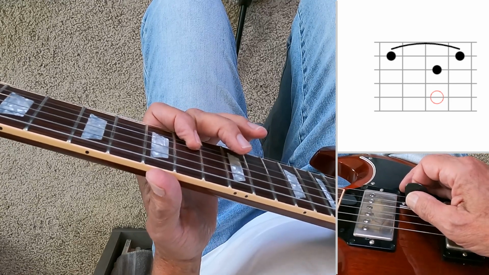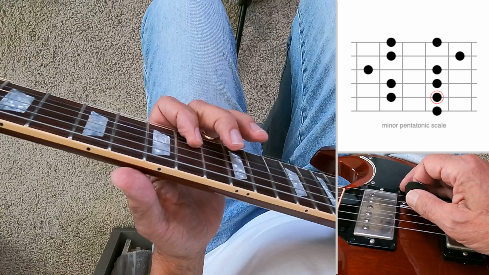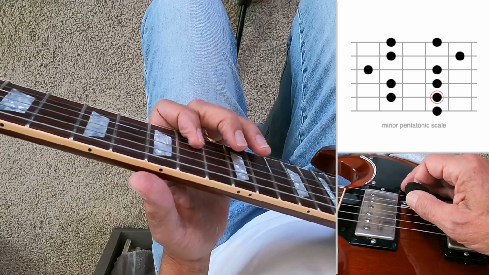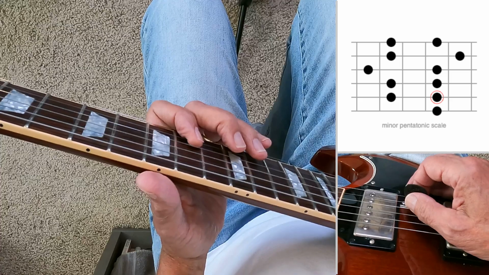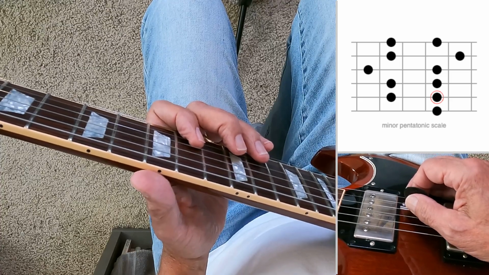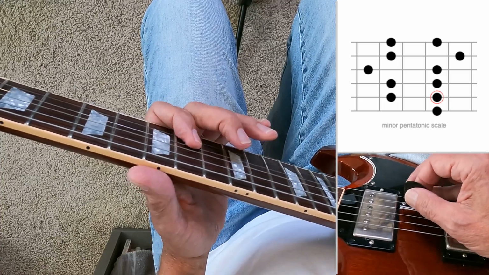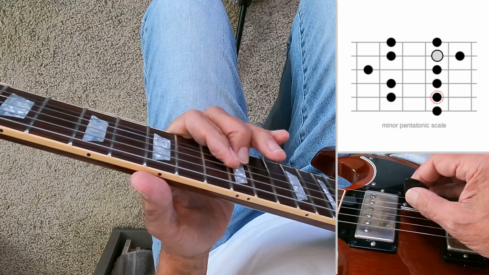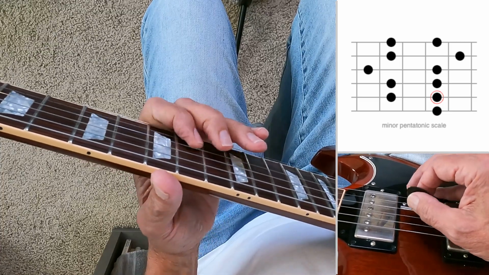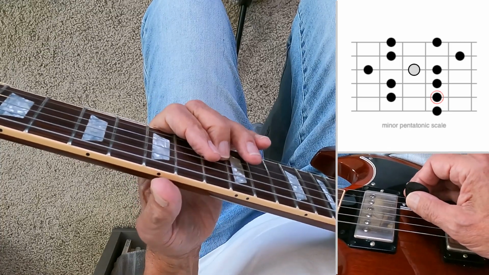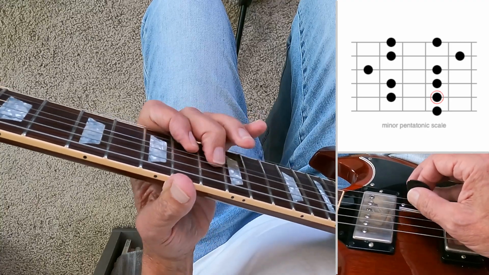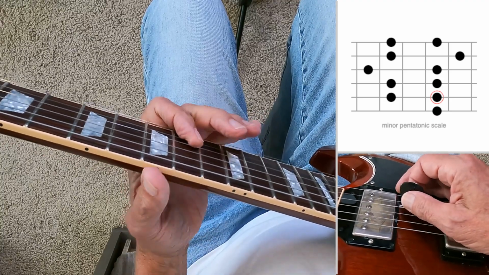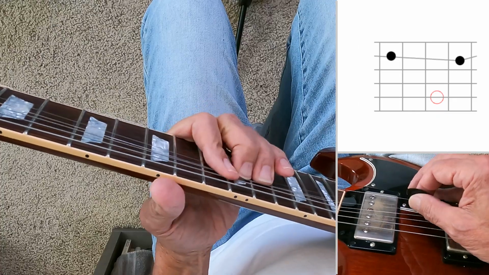And now, the next lick, less common. I don't have a shape for it, but it's basically these 4 notes. 2 of those notes aren't in the minor pentatonic scale. This, that's the 2nd. And that note, once again, the 6th. Finally, into this big bend.